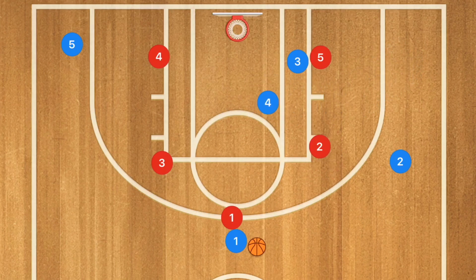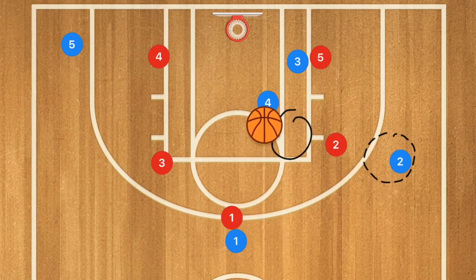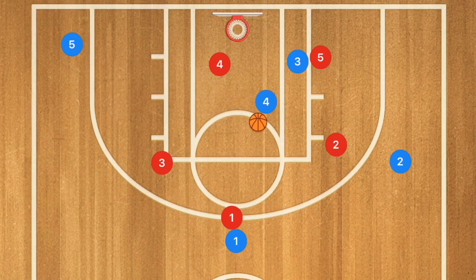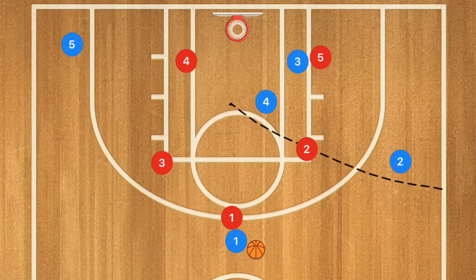And now one of 2 things is going to happen. If player 2 sags down, then we have player 2 open for a shot. If player 2 does not sag down, then we have player 4 open for a layup. Of course, this could be a kick out to player 5 as well, depending on what player 4 does. But let's say neither of these options are open. Player 2 is a pretty solid defender. He's guarding both of these players an even distance away.